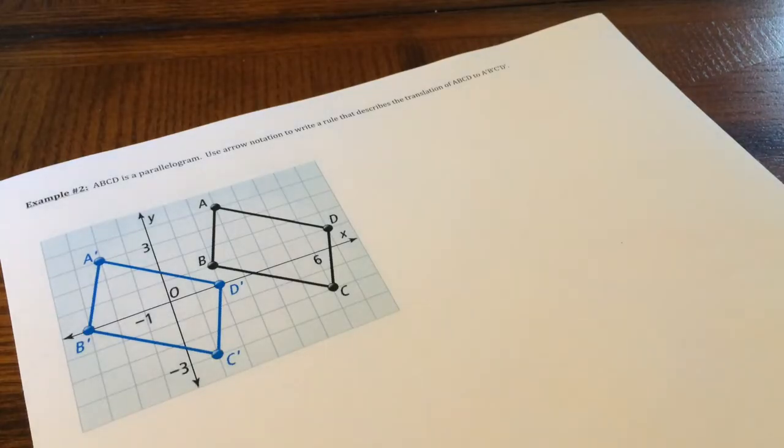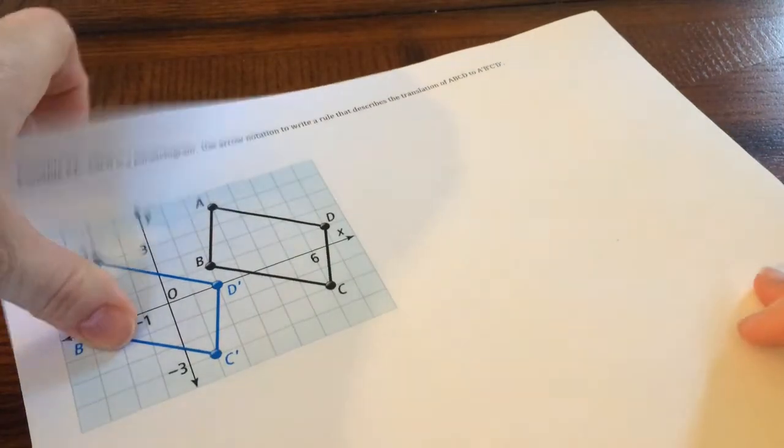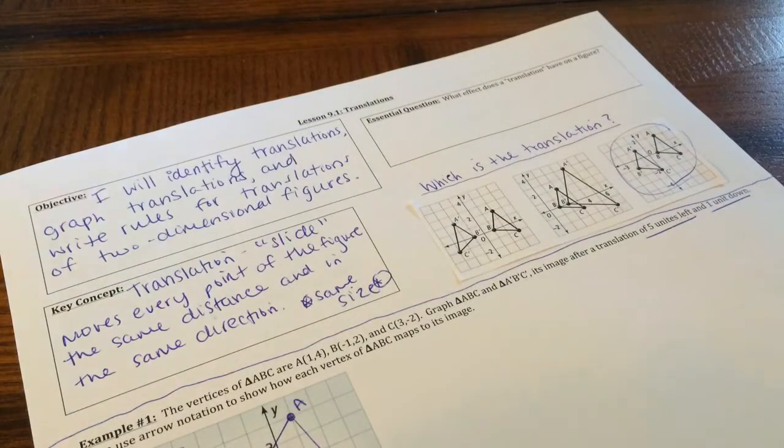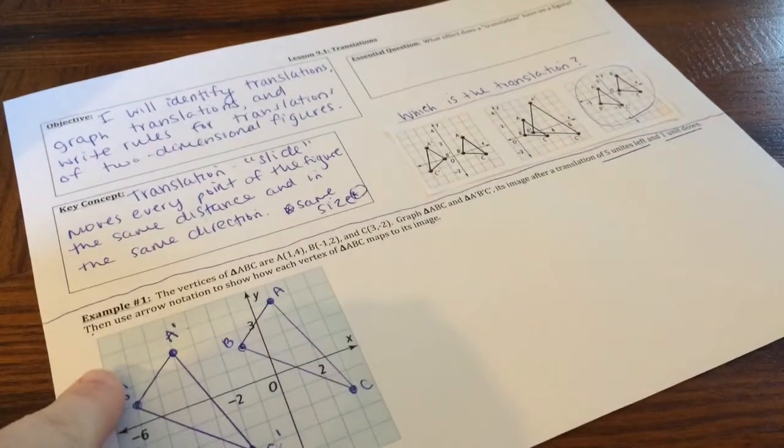In this video, we're going to be going over example number 2 in lesson 9.1, translations. Remember, a translation is a slide. It moves every point of a figure the same distance in the same direction.